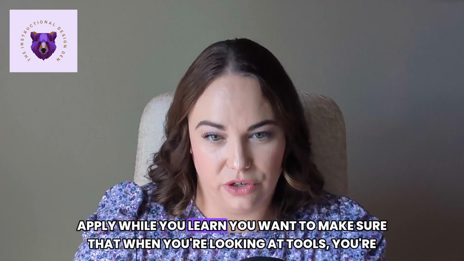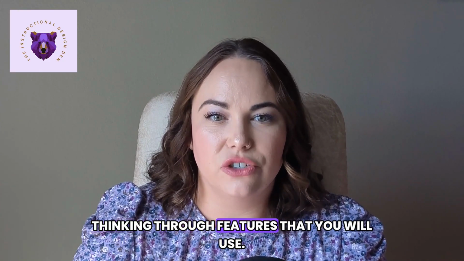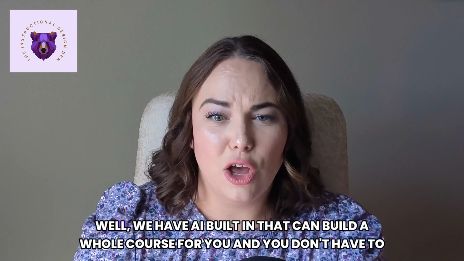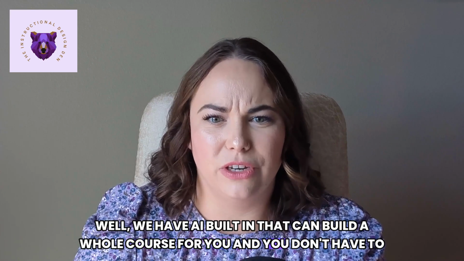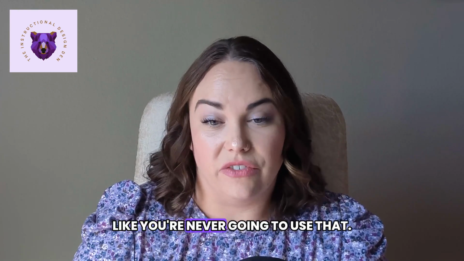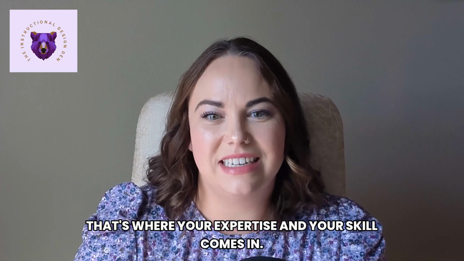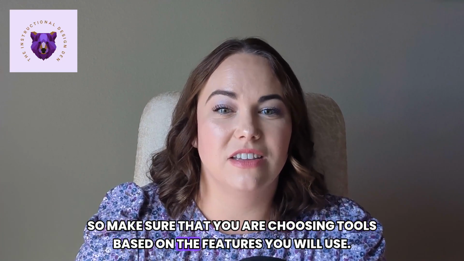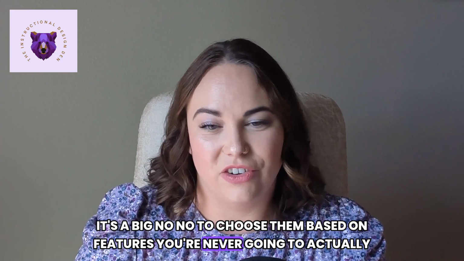Apply while you learn. You want to make sure that when you're looking at tools, you're thinking through features that you will use. Some things seem flashy and exciting, like, oh, we have AI built in that can build a whole course for you and you don't have to lift a finger. Like, you're never going to use that. Doesn't build anything good. That's where your expertise and your skill comes in. So make sure that you are choosing tools based on the features you will use. It's a big no-no to choose them based on features you're never going to actually use.